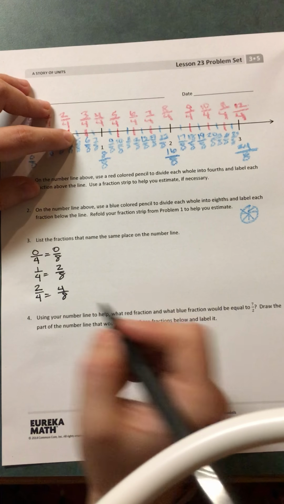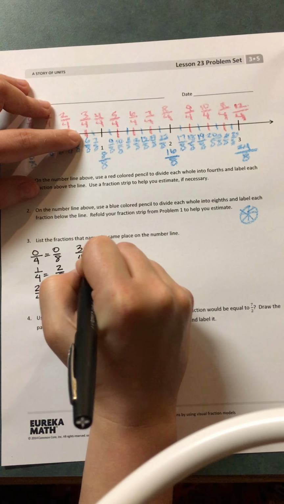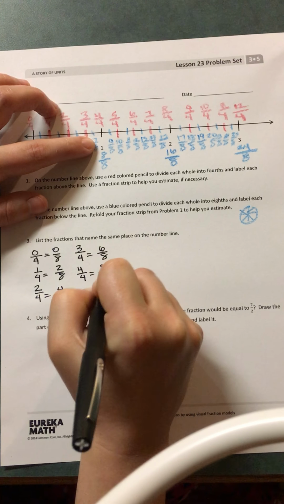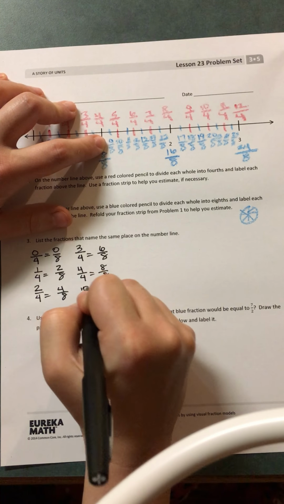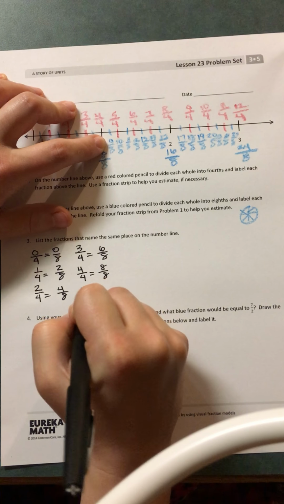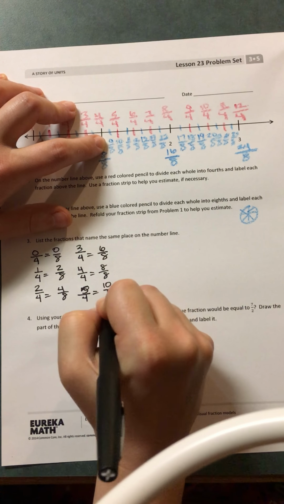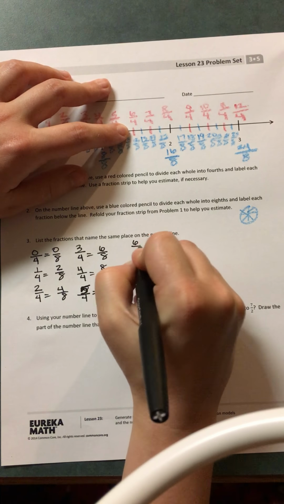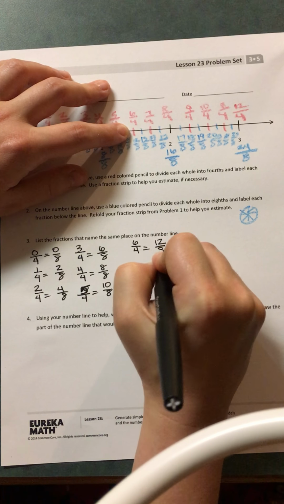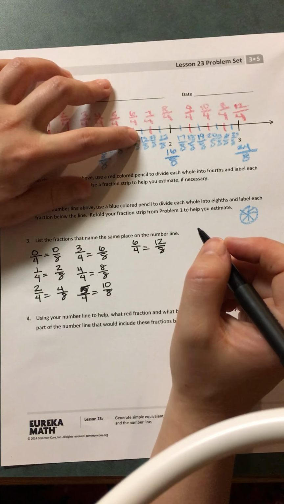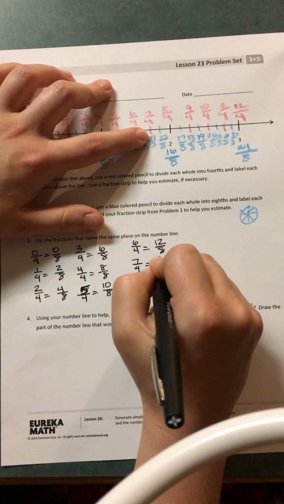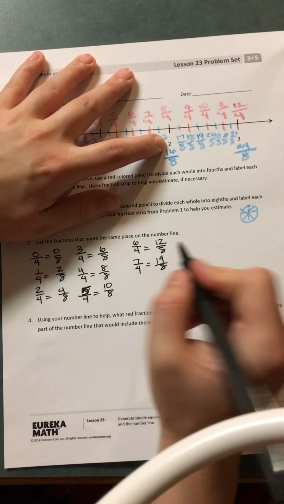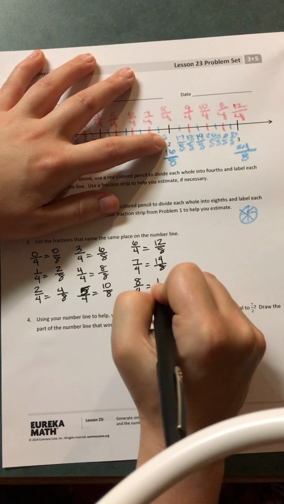Nothing's equal to 5/8. 3/4 is equal to 6/8. Nothing's equal to 7/8. 4/4 is equal to 8/8. Nothing is equal to 9/8. 5/4, I need to do it this way, is equal to 10/8. Nothing's equal to 11/8. 6/4 is equal to 12/8. Nothing's equal to 13/8. 7/4 is equal to 14/8. Nothing's equal to 15/8. We have 8/4 is equal to 16/8.